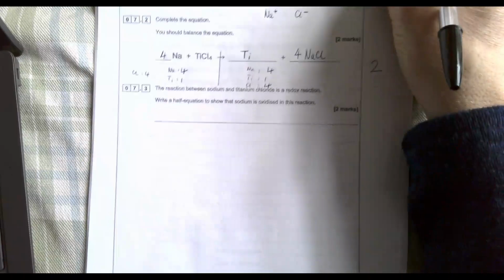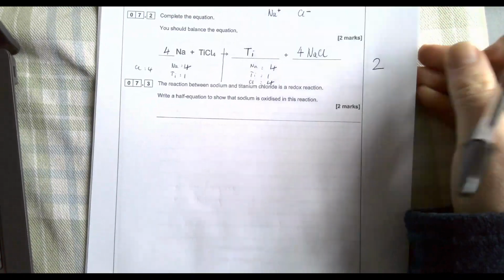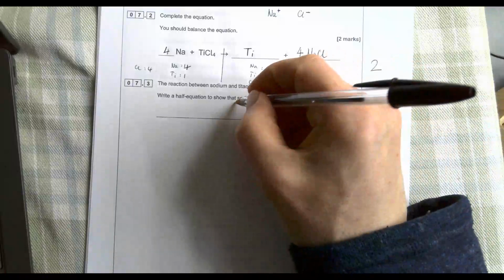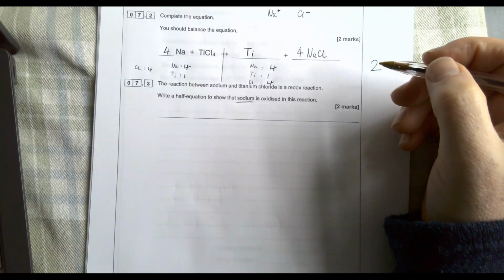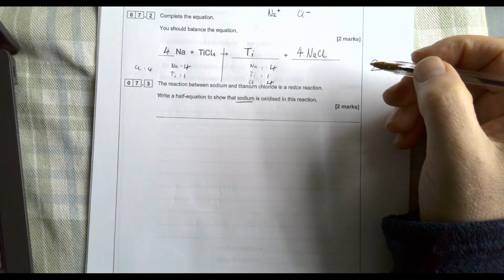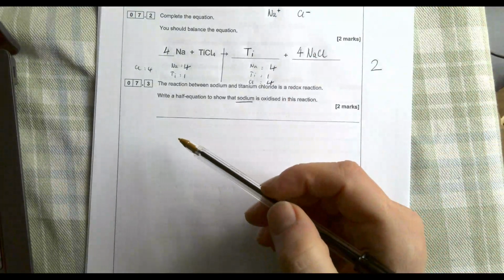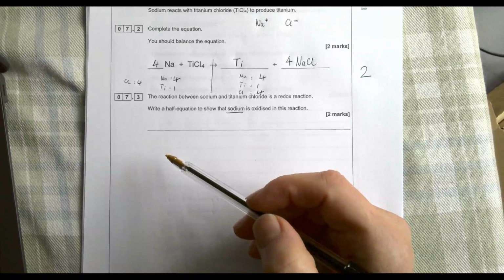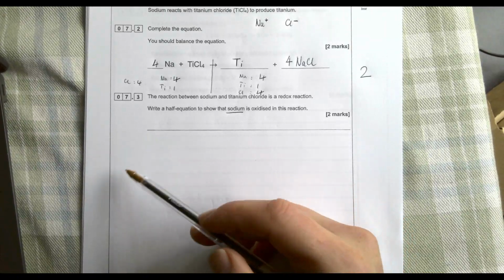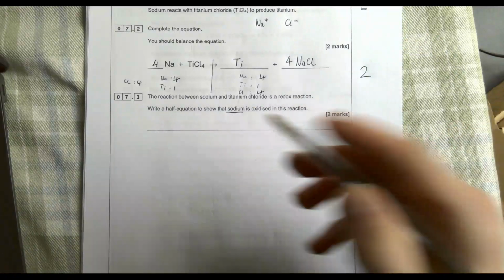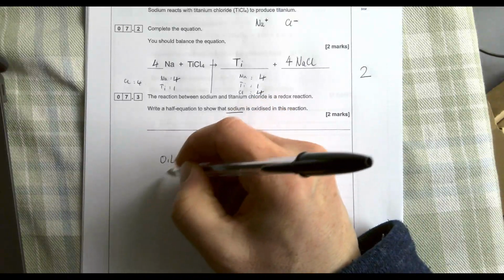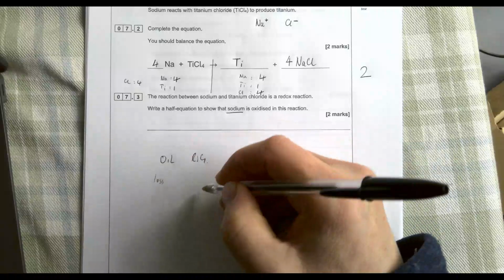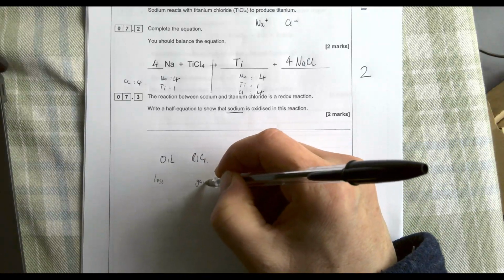And then you have to show the half equation showing that sodium is oxidized. Now I know that this is tricky. This is going to take some practice between now and the exam, but you are going to get half equation questions. So half equations just show what's going on in redox reactions, in other words, oxidation and reduction. They show the oxidation separately from the reduction. So remember OIL RIG, oxidation is loss, so it's loss of electrons, and reduction will be gain of electrons.